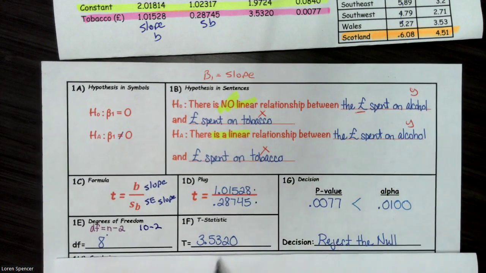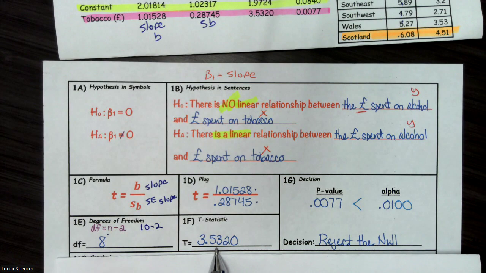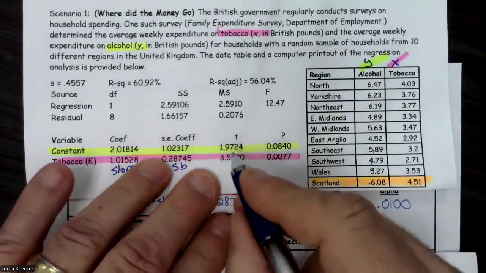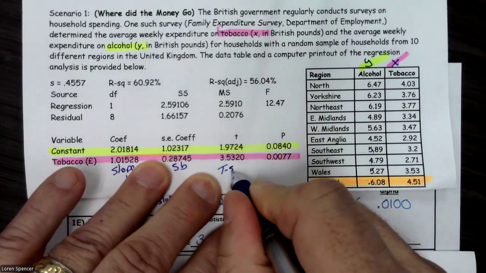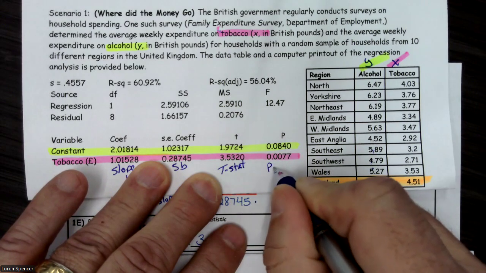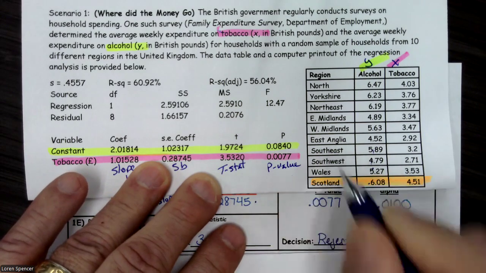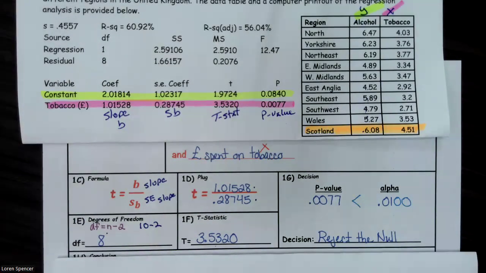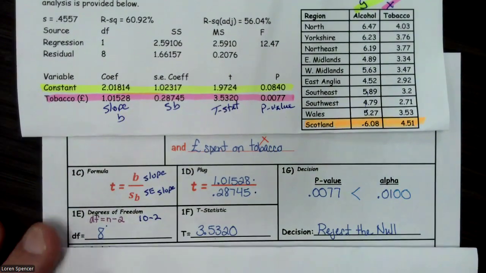And obviously, we needed to list our t statistic, which is 3.5320, because this right here is our t stat, and this is our p-value. That's where that information came from. Just read it straight off the computer printout. So our decision is to reject the null.